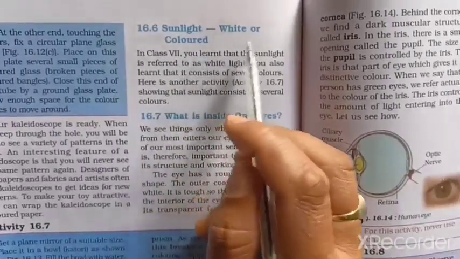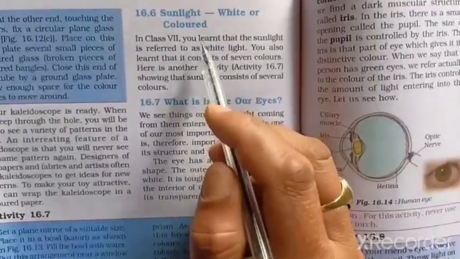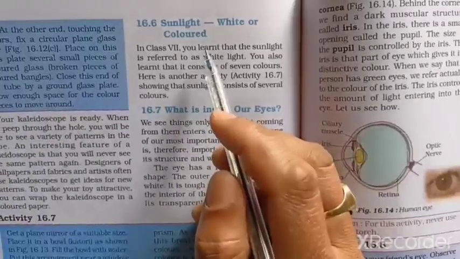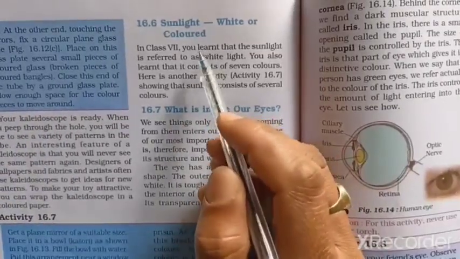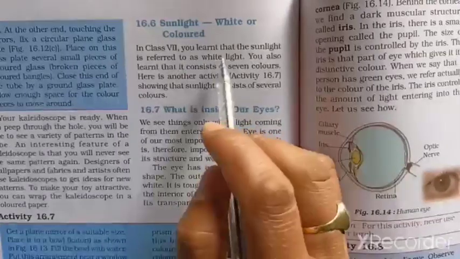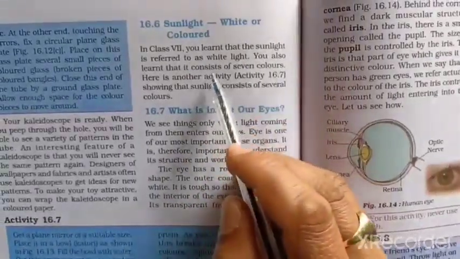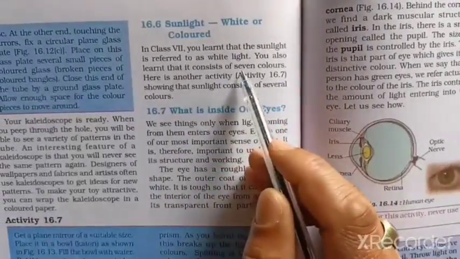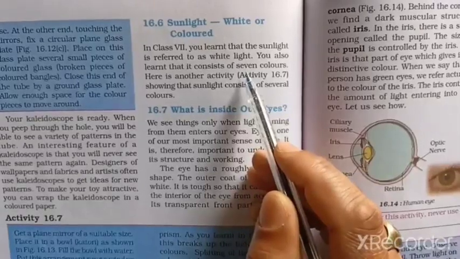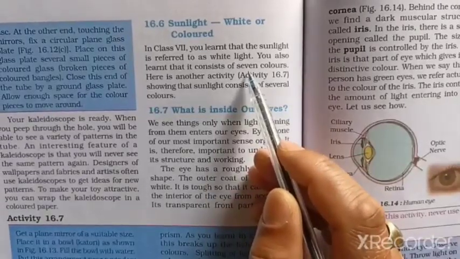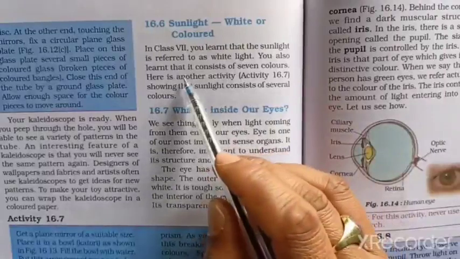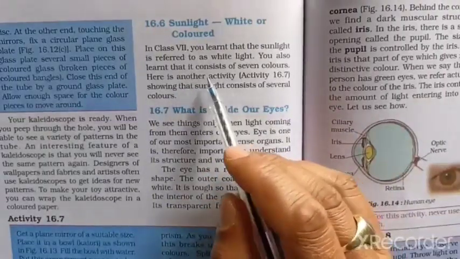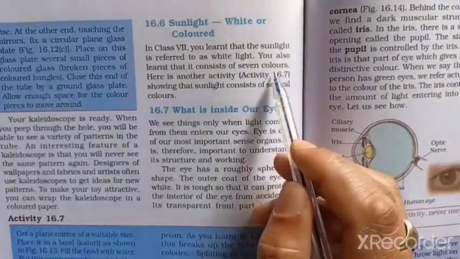Sunlight, white or color? Let's see. In class 7, you learned that sunlight is referred to as white light. You also learned that it consists of 7 colors.